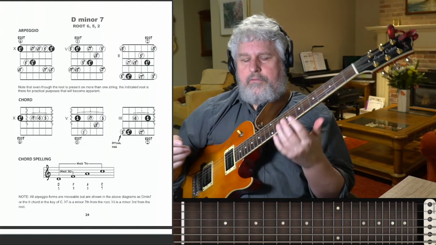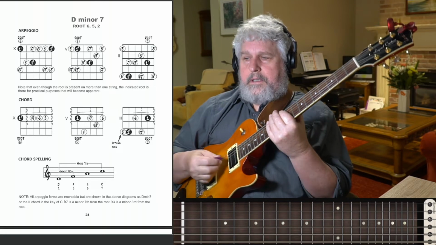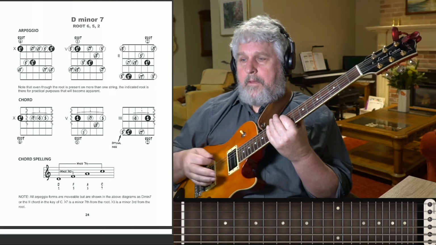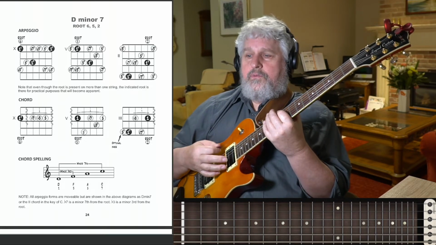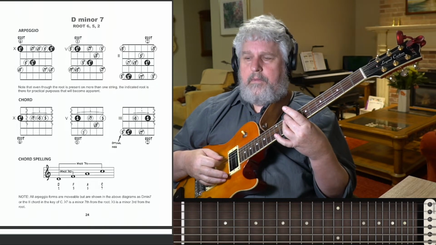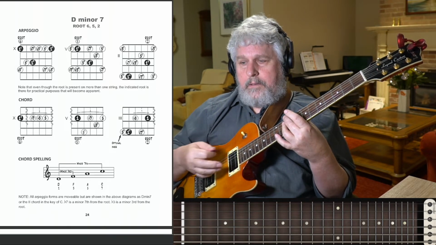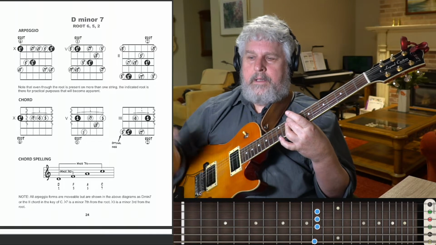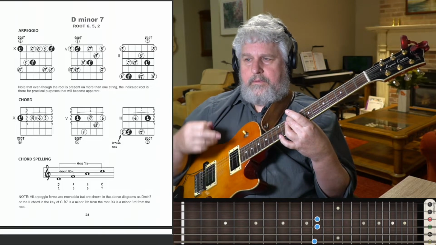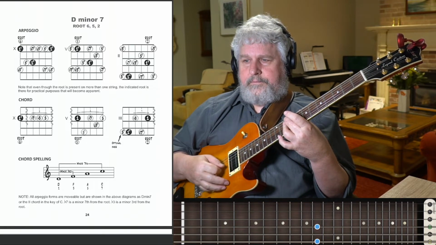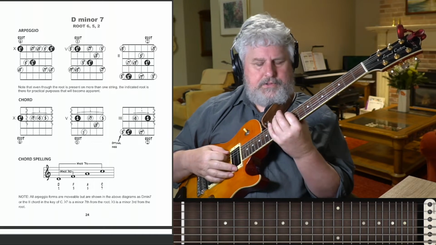So I'm just using three different chord voicings to derive my arpeggios from, and there's a good reason for that. That'll become apparent shortly. D minor 7, right there at fret 10. And here's your arpeggio.